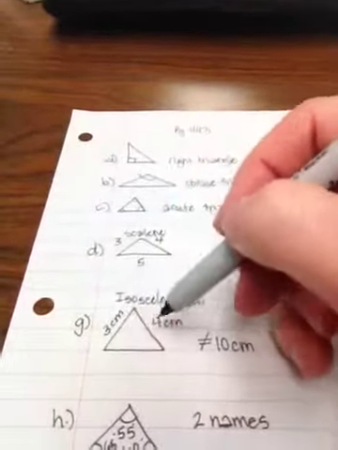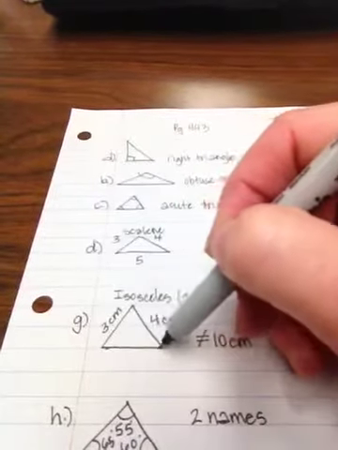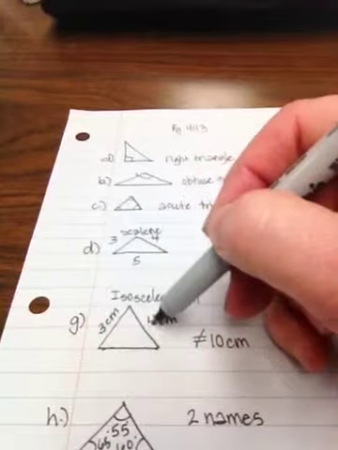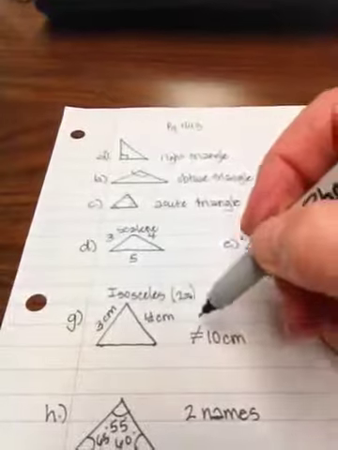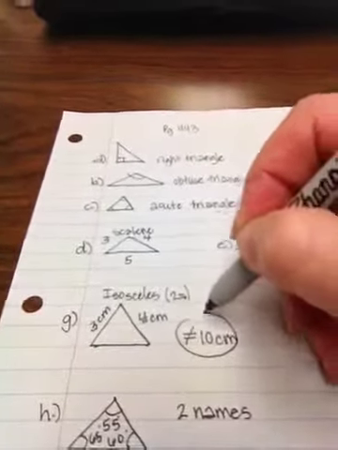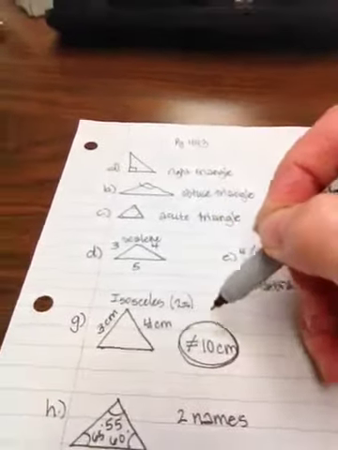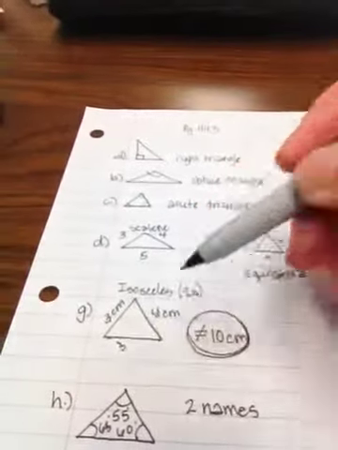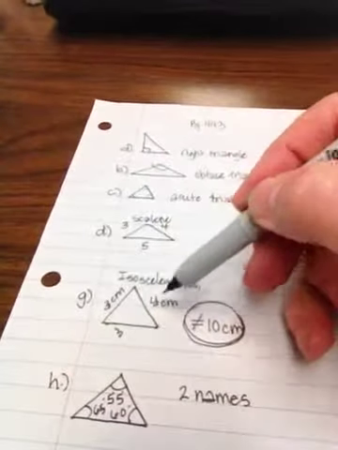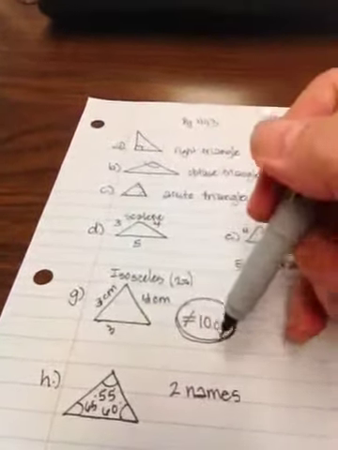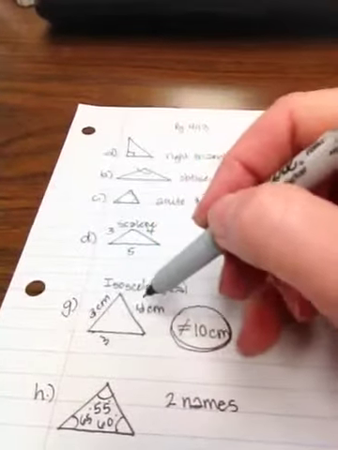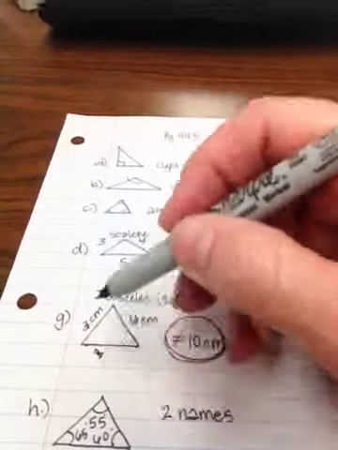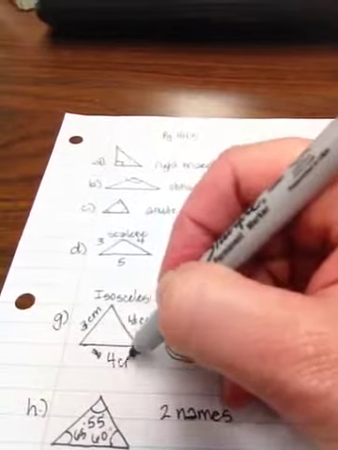Here we have a 3 and we have a 4. So this third side could be a 3 or it could be a 4. Ha! It's telling us the perimeter does not equal 10. Well, if I put a 3 here, 3 plus 3 would be 6 plus 4 would be 10. So it cannot be 3. Therefore, it must be 4 centimeters.